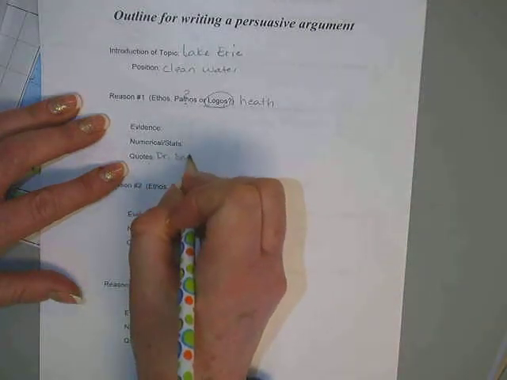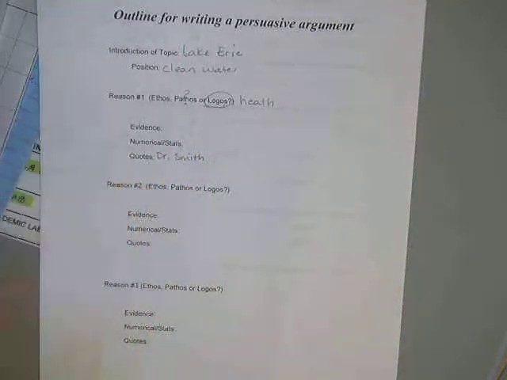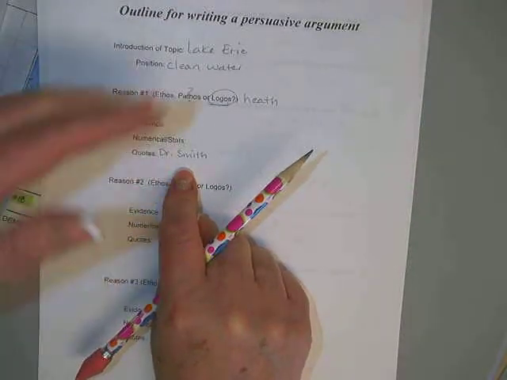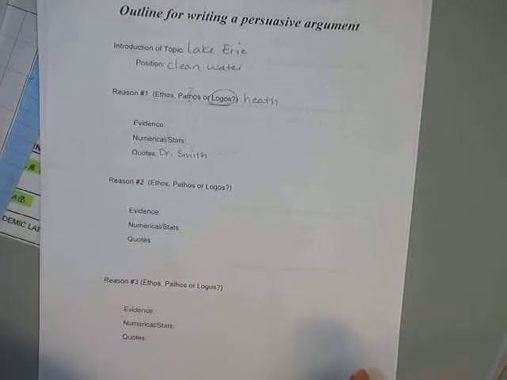What is my direct evidence? Do I have any statistics or numerical information? What quotes am I going to use? I might just write down for quotes here, Dr. Smith, because in my notes I have a quote from Dr. Smith and I want it to go here in my paper.